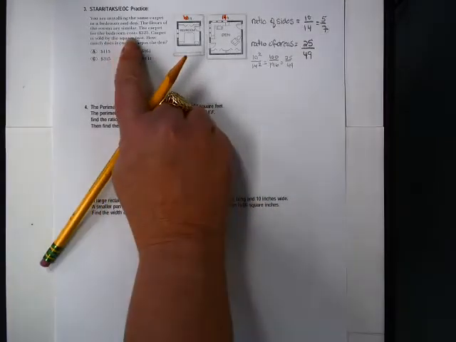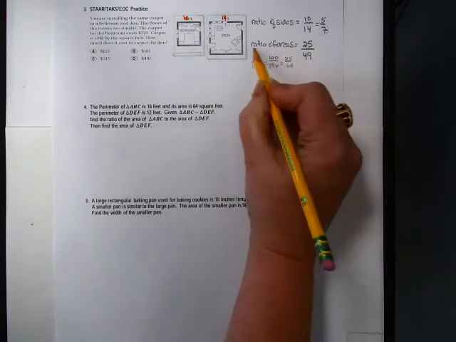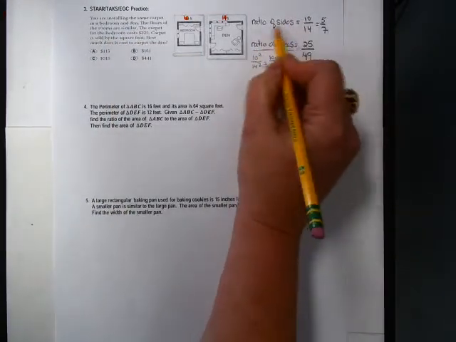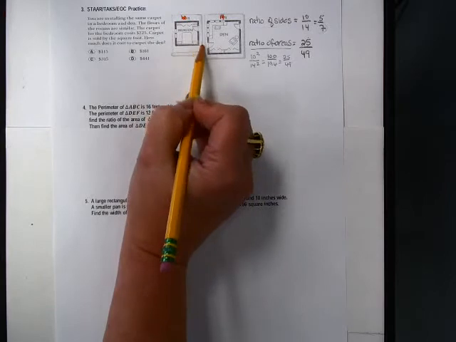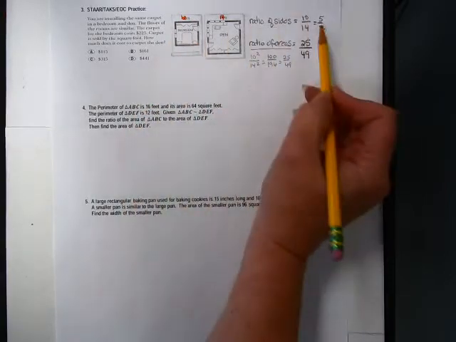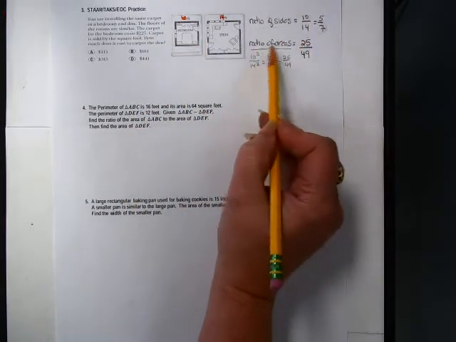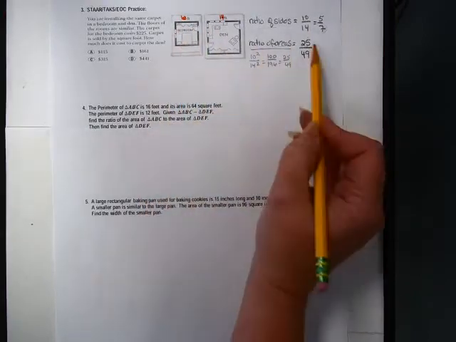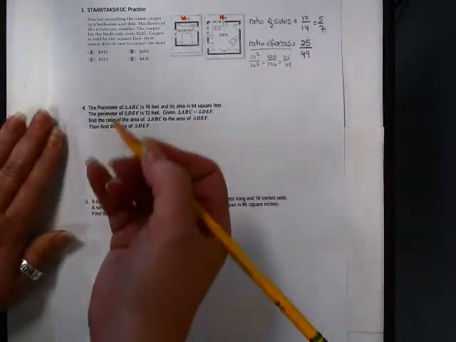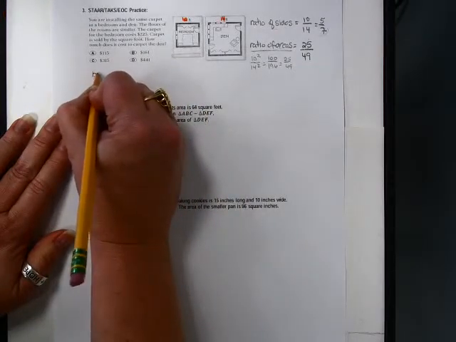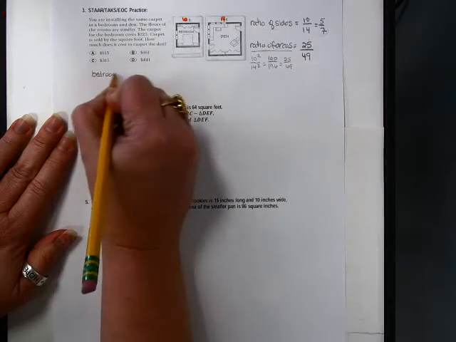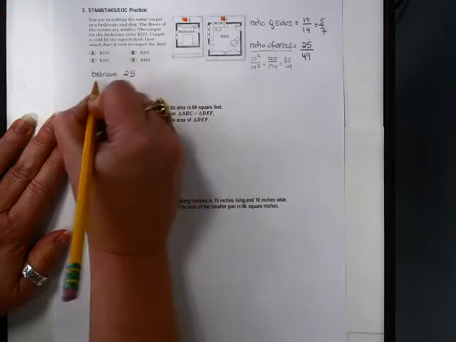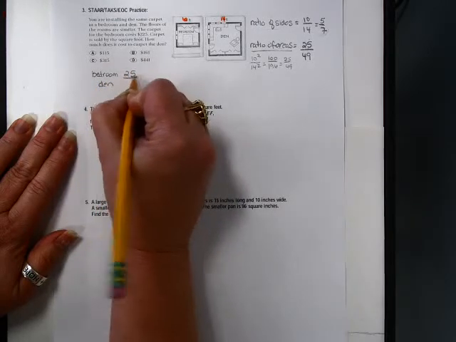Okay, so now let's go on with the problem. The problem is that I want to find out how much it's going to cost. Well, since it's sold in square feet, this is the ratio that I want to use, not this one. If I was finding maybe border around the room, then I would use this ratio. But since I'm finding carpet, which is the area, I want to use this one. So the bedroom is going to be represented by the number 25, and the den is going to be represented by the number 49.